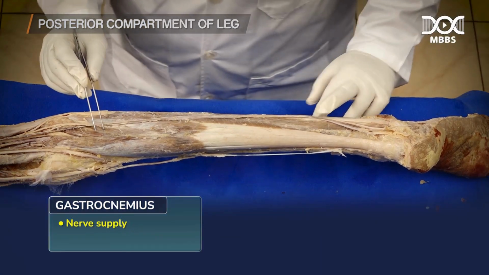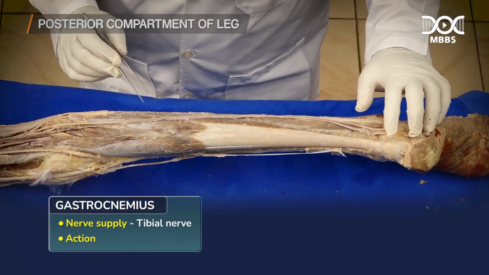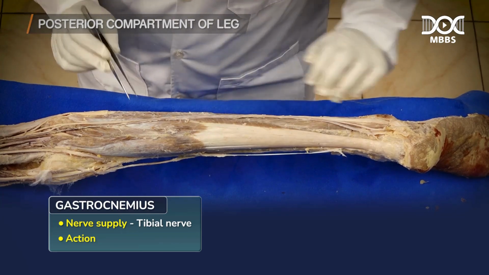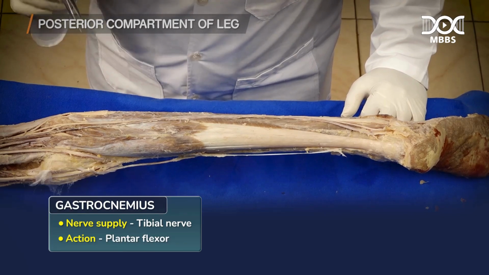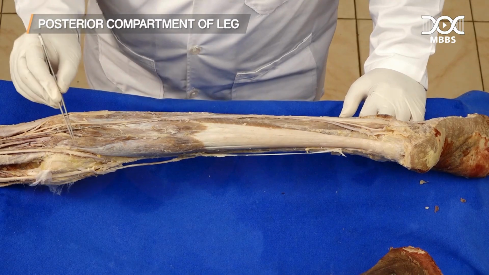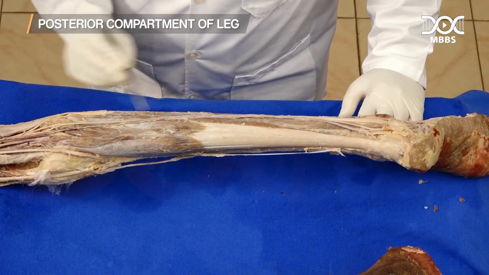The nerve supply to both the heads is from the tibial nerve. The action of the muscle is combined with the action of the soleus, and they are powerful plantar flexors of the foot. This is regarding the gastrocnemius, and once we cut the gastrocnemius, we will identify the soleus muscle and the other deep muscles.